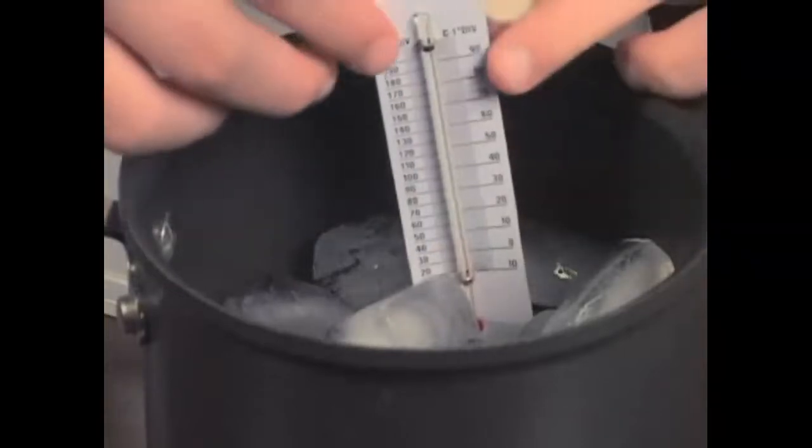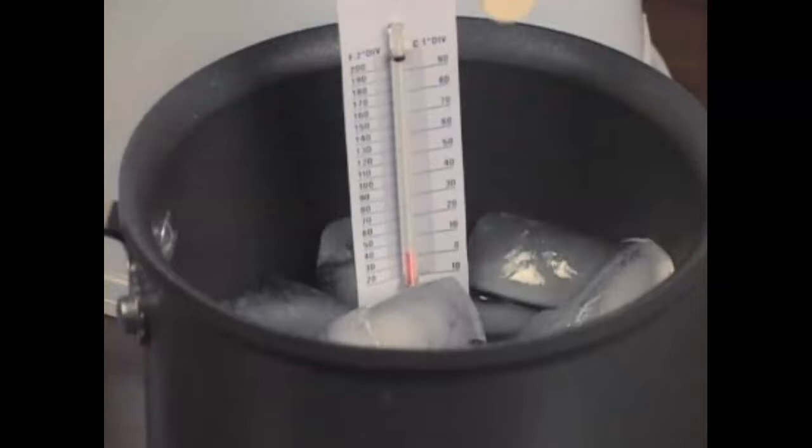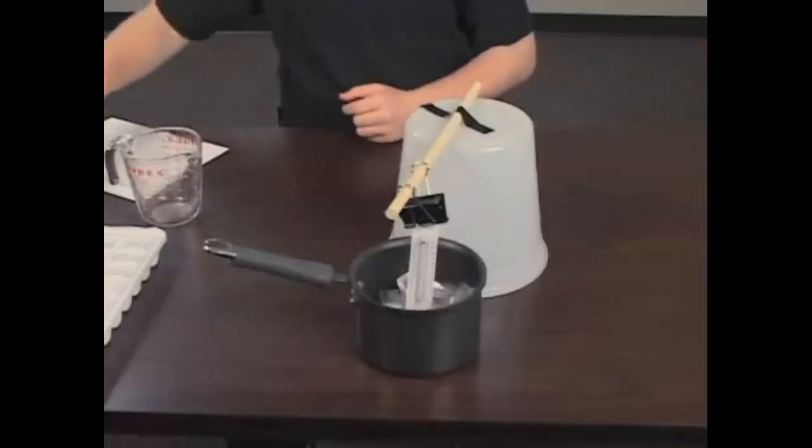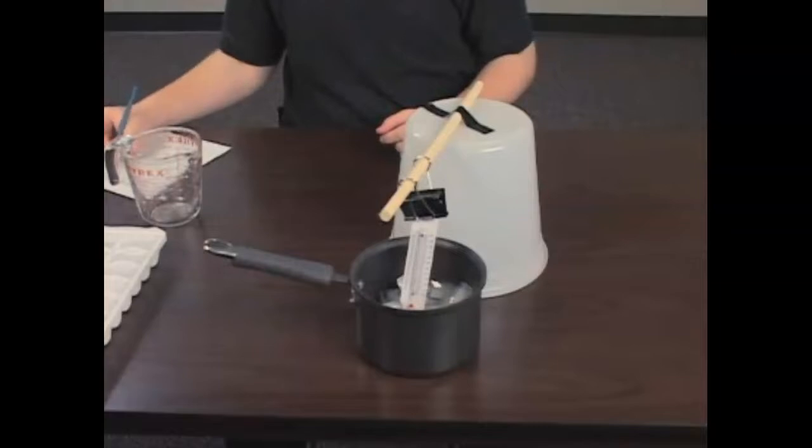To get the best lab results, we made certain that the thermometer was in the ice and not touching the bottom or sides of the pan. We were sure to record the temperature of the water this way, not the temperature of the pan. We recorded the temperature and state of the water every 30 seconds in the data table.